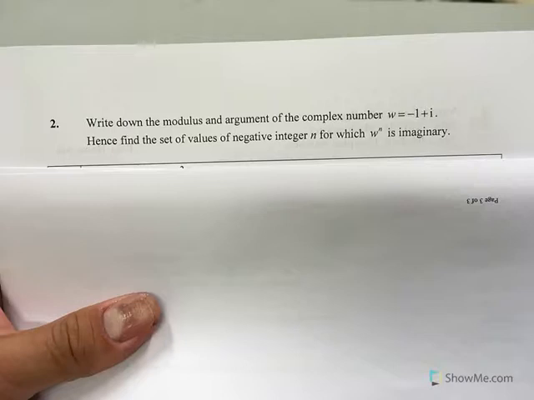Write down the modulus and argument of the complex number w equals -1 plus i. Very easily, we want to find the modulus. It's quite easy. The modulus of w is just equal to the square root of 1 squared plus (-1) squared, correct? And the answer just gives us the square root of 2, right?